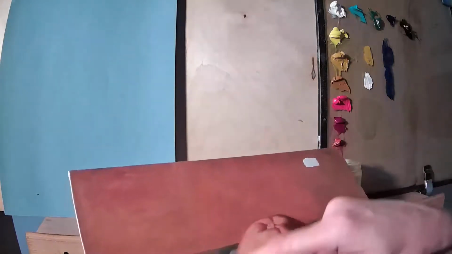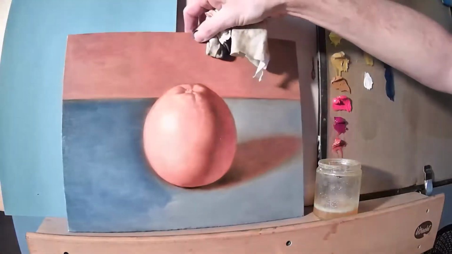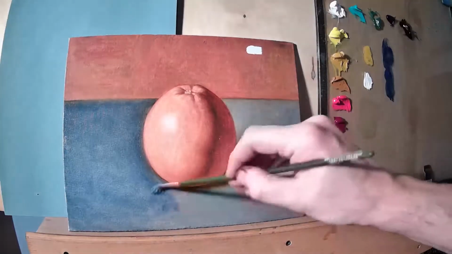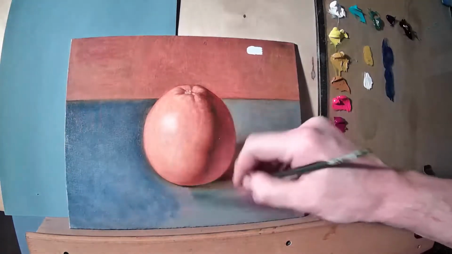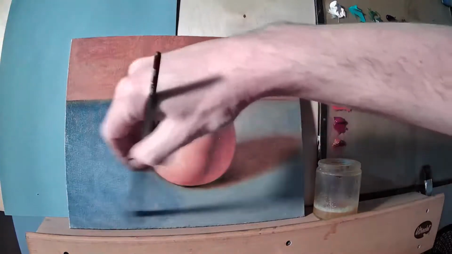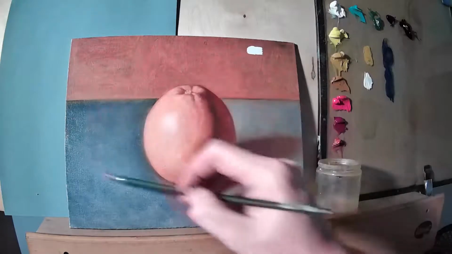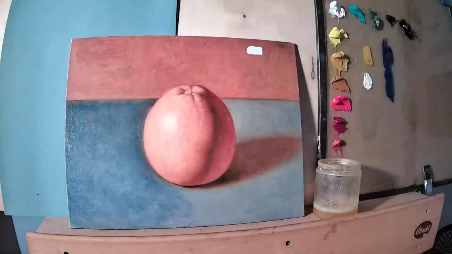Now, if you're going to be really working glaze like I'm doing here, the painting has to be very dry. Otherwise, you'll scrub up the painting underneath. And so what ends up happening is I can just lay a very thin layer of color over the paint underneath. And we can still see those variations between lighter and darker areas of paint that I put down previously.